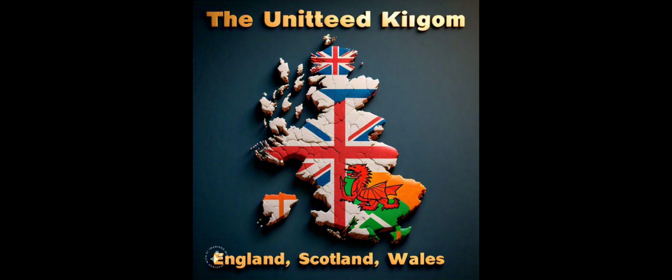Now, let's jump forward to the early medieval period. After the Romans left, the Anglo-Saxons, who were Germanic tribes, began to settle in Britain. They established several kingdoms, such as Wessex, Mercia, and Northumbria. Over time, these kingdoms started to merge, and by the 10th century, the Kingdom of England was formed.